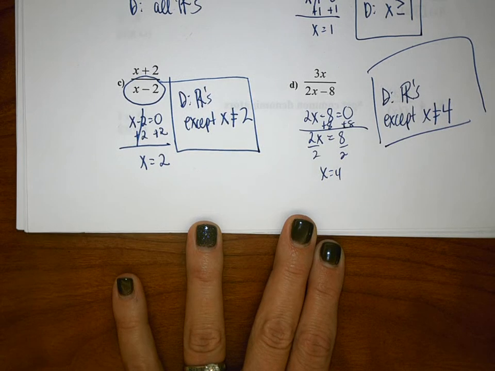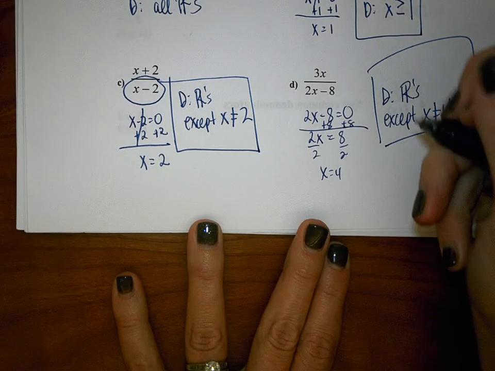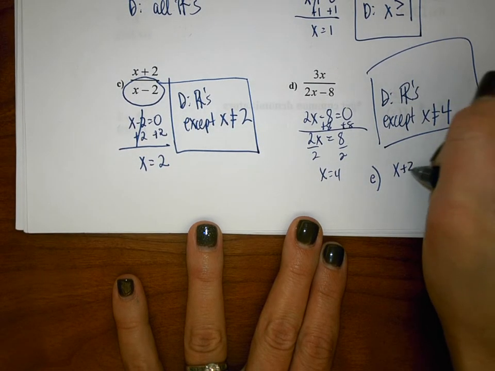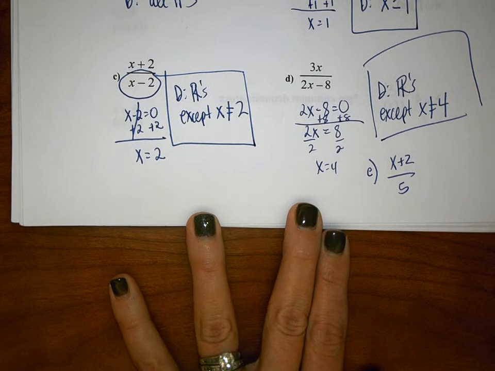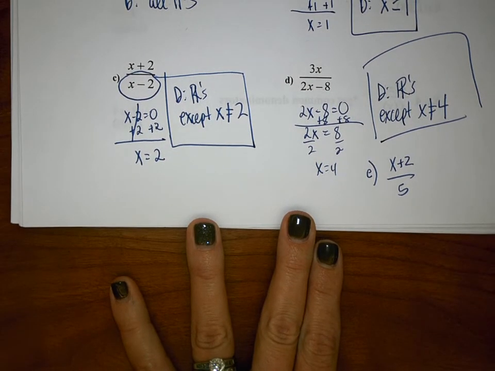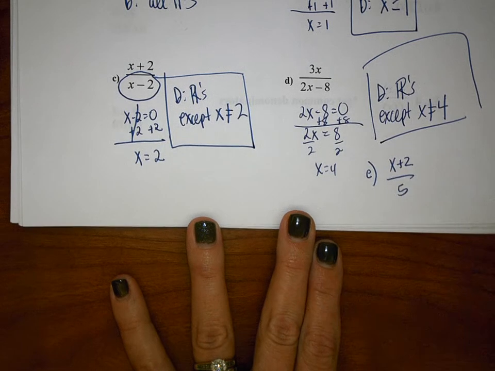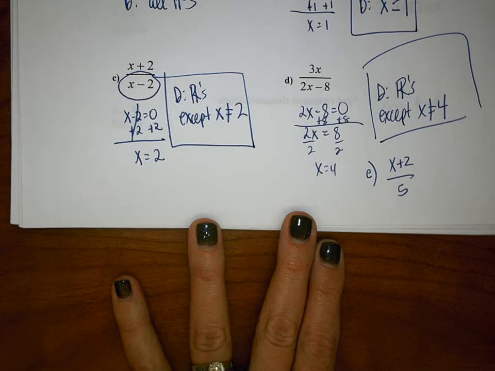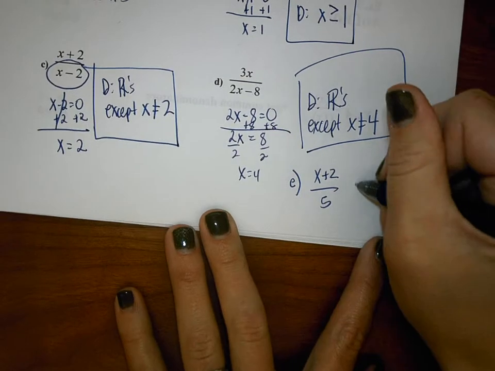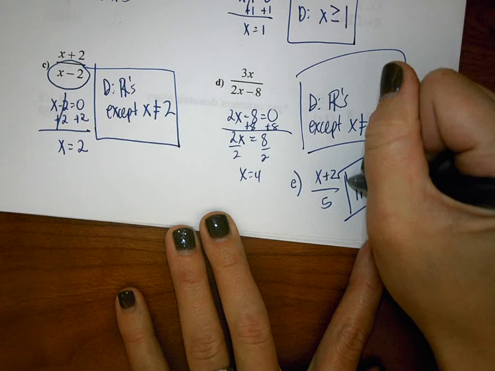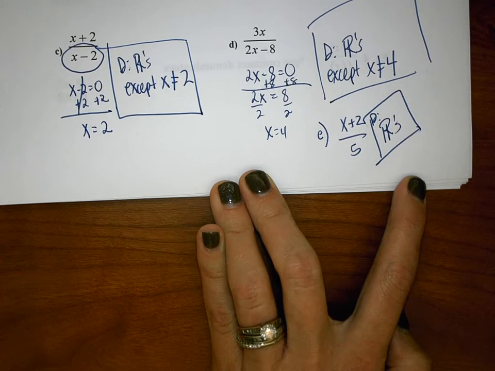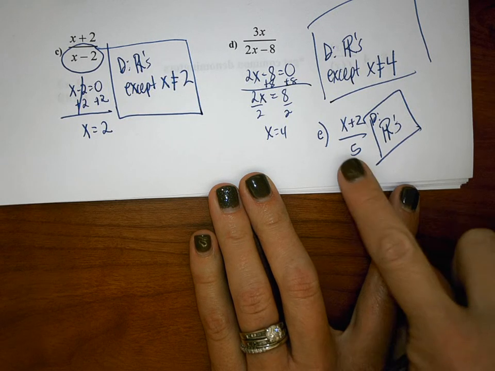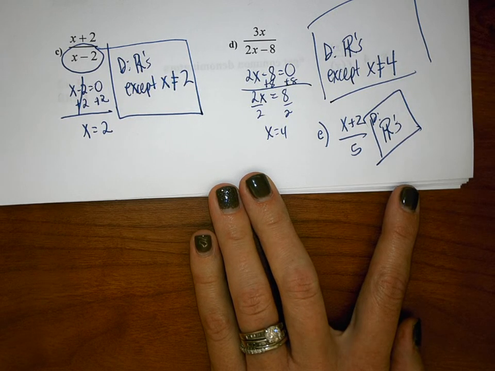I kind of want to give you one more problem real quick. Okay, so E. Let's say you have x plus 2 over 5. What would that domain be? Is there any value that I could plug in for x that will end up making this denominator 0? No, because there's a 5 in the denominator. There isn't a variable in the denominator. So this one's just all reals. Are we all okay with that? Because nothing will change the denominator. The denominator will be 5. Okay? All right, we are done.